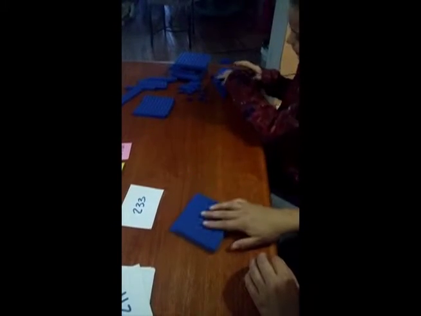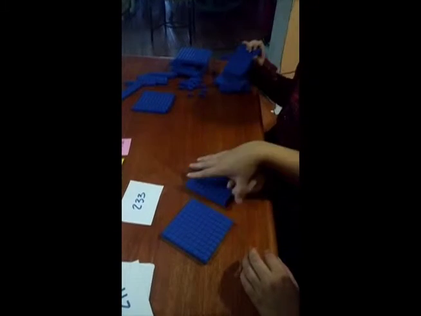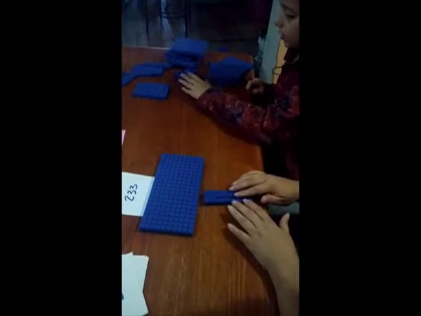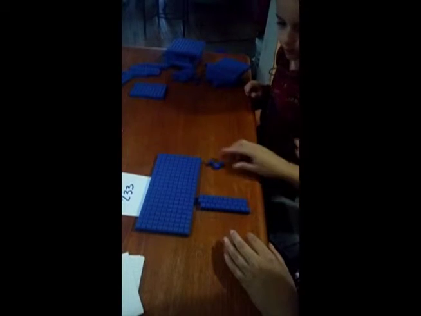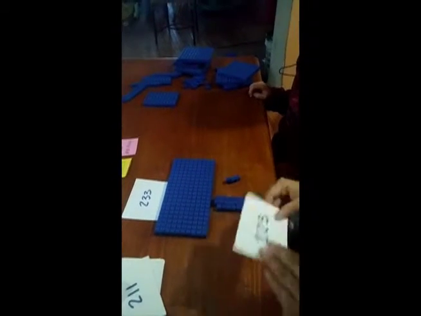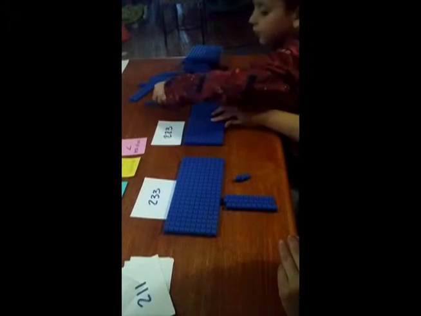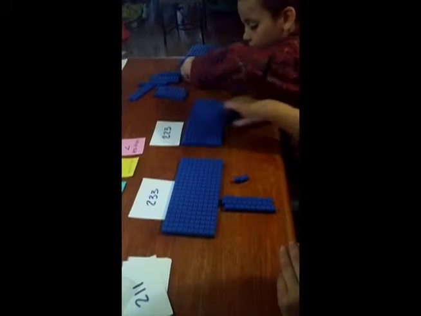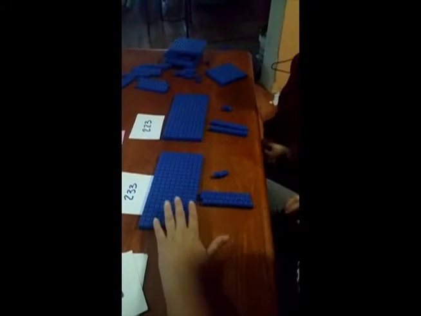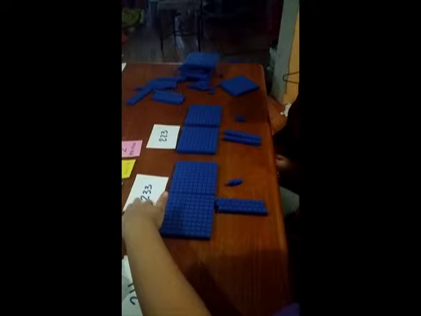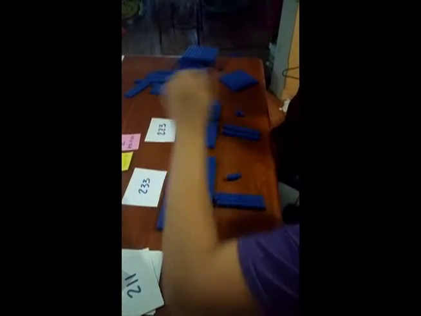Okay, so our first set we have 233. So let's build 233. What would you think we need? 100, 200, 33. Okay, 10, 20, 30, and now 3. 1, 2, and 3. Okay, and our next number is 223. 200, 10, 20, and 1, 2, 3. So what do you think? As we have these laying out, do we see 233 is greater than, equal to, or less than 223?